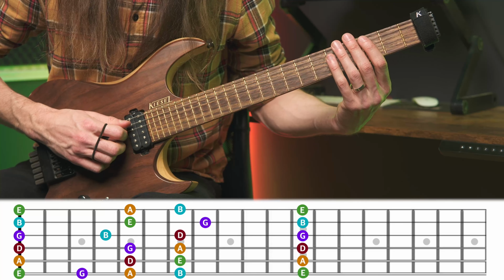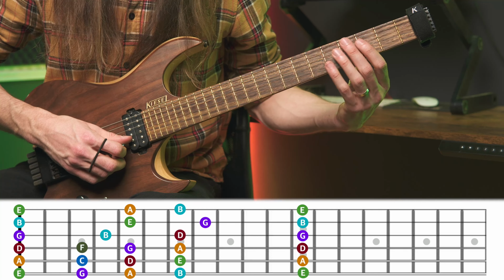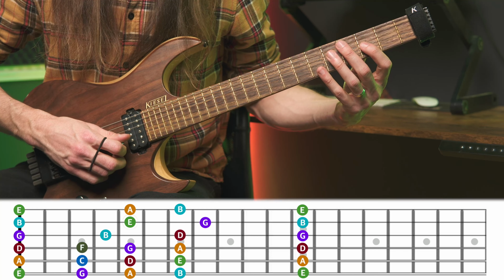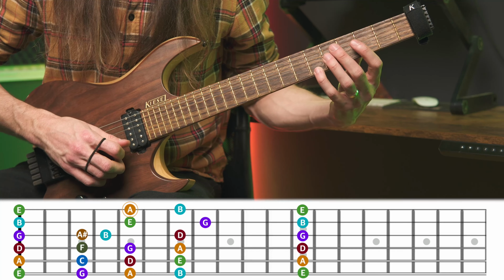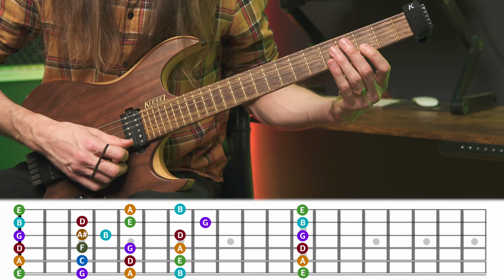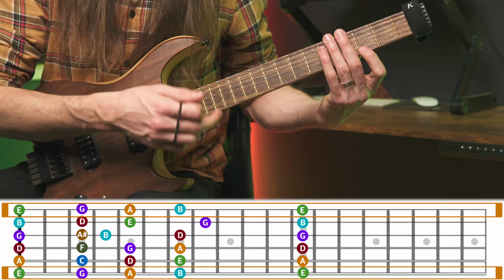G, C, F, which is just a half step higher than the note E, note A sharp, which is just a half step higher than the note A, and note D, and back to note G. Because always the 6th and the 1st string are mirroring each other.